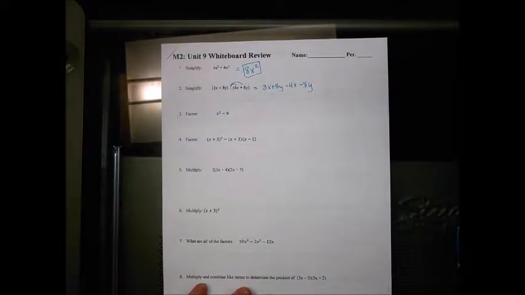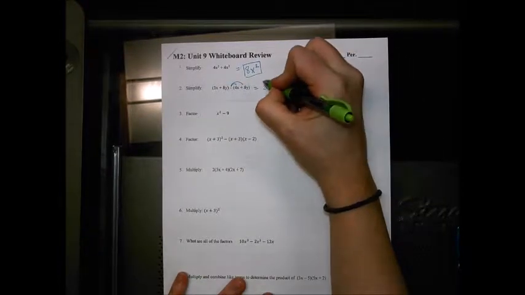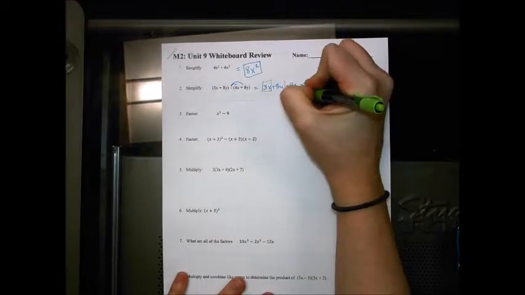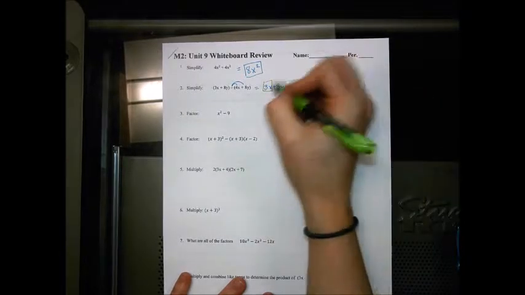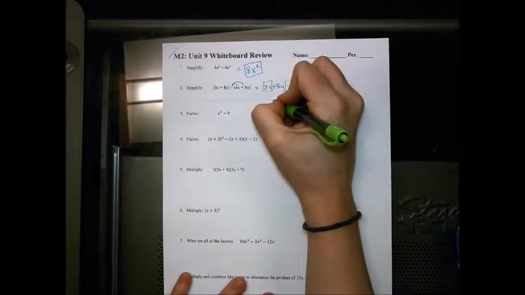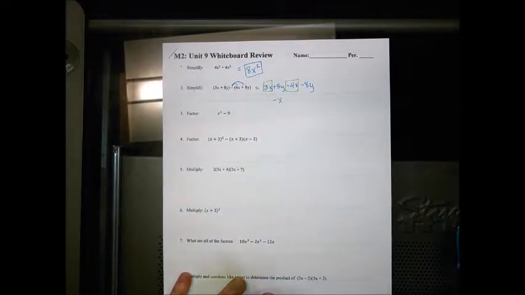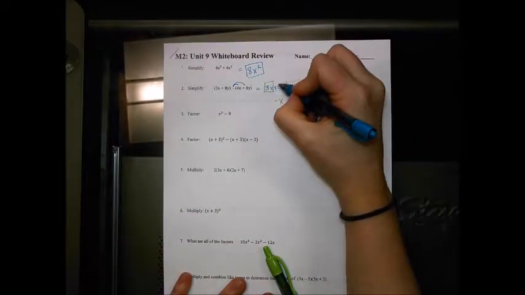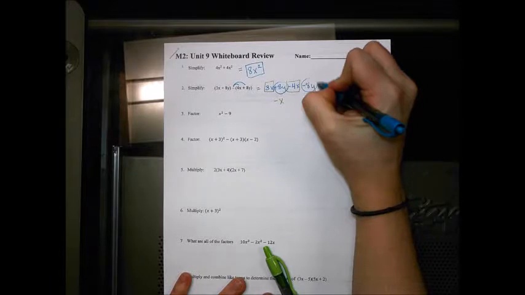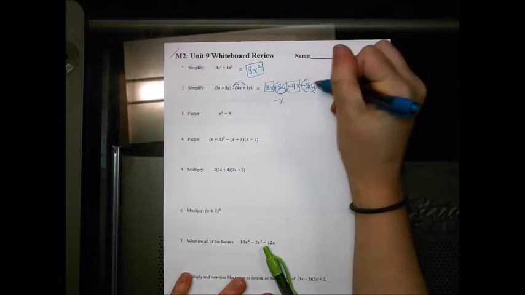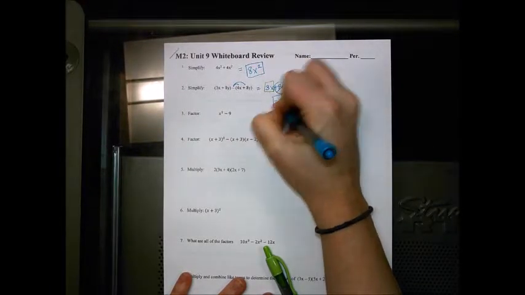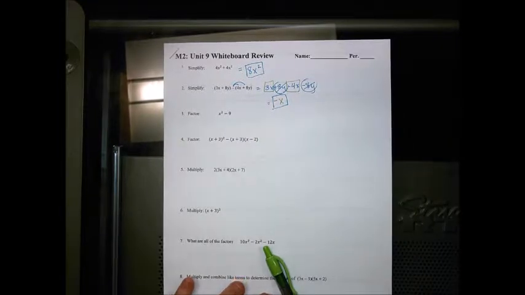Then I want to check for like terms. So 3x and negative 4x are like terms. 3x minus 4x is negative 1x, or just negative x. And then positive 8y minus 8y is 0, so those cancel, and your answer is just negative x.